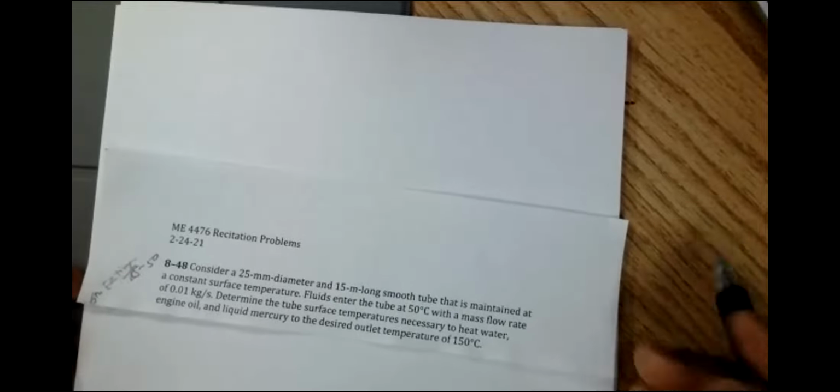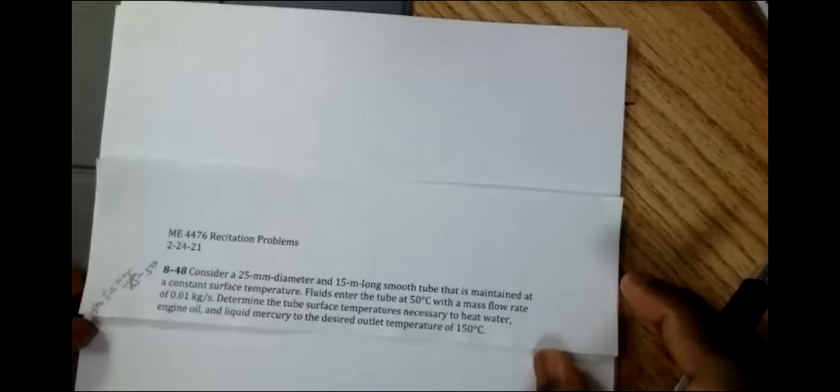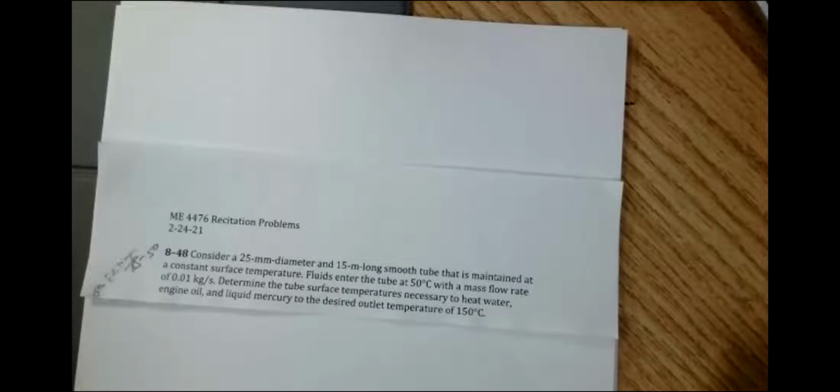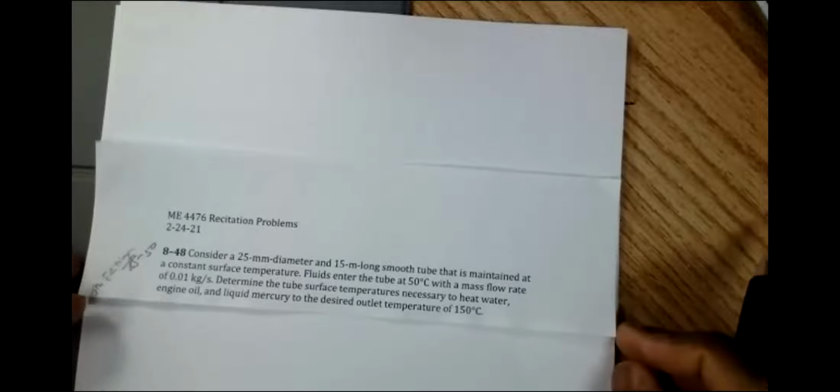I can see that you have gotten to the first convection part of the course. So today we are going to be solving two questions from chapter 8 of the textbook. Okay.